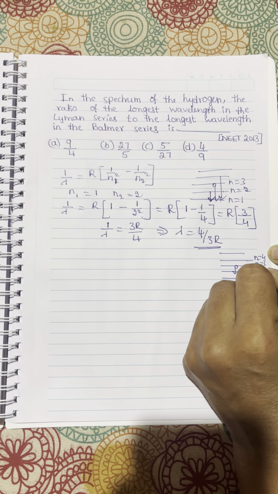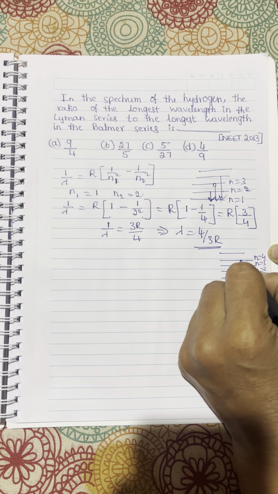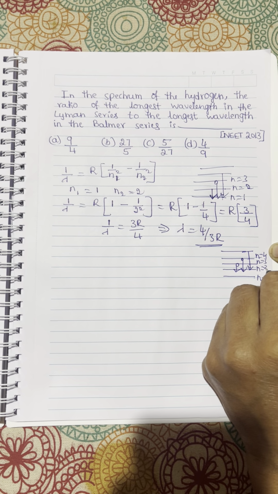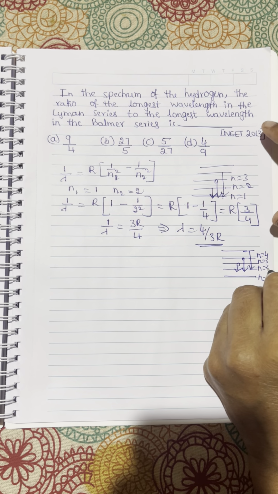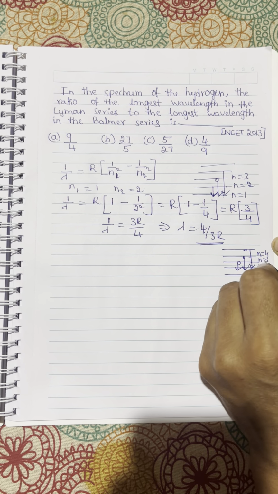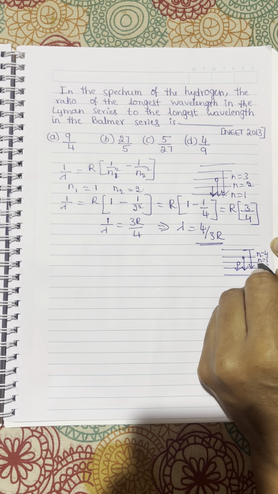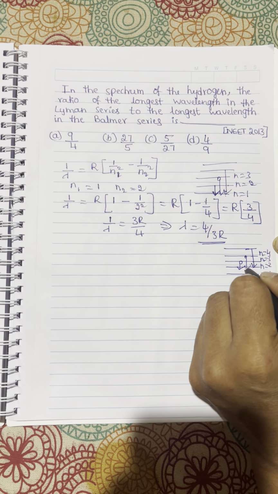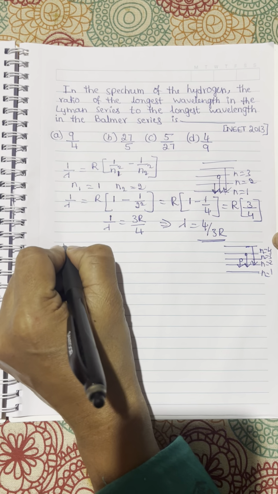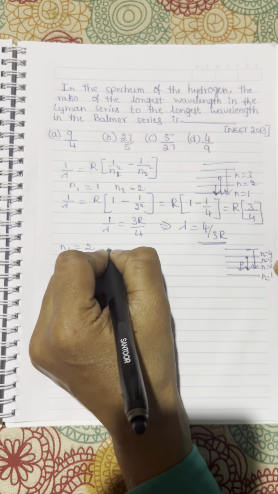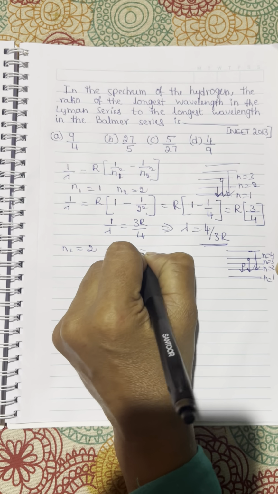So it may be from the third level, the fourth level, or the fifth level to the second level. Again the longest wavelength in the Balmer series means the smallest energy drop. This happens only when the electron makes a transition from the third level to the second level. So n1 is 2 and n2 is 3.